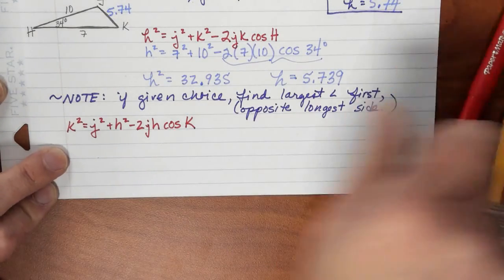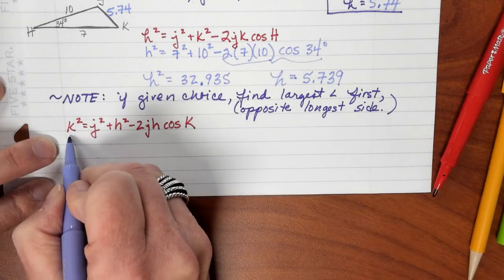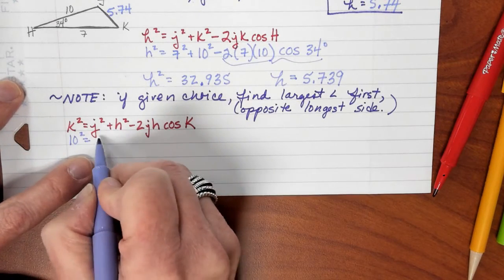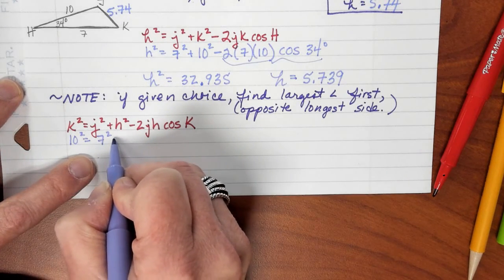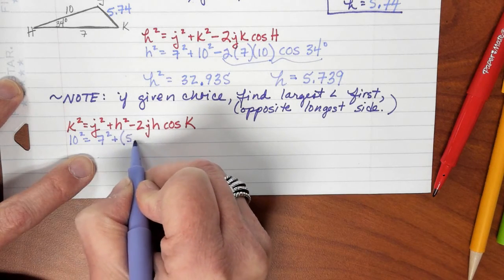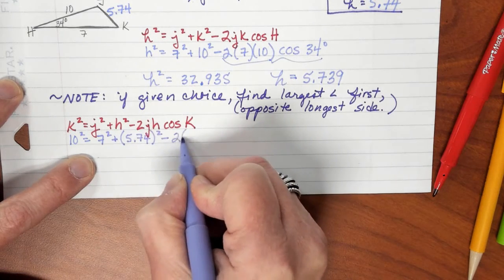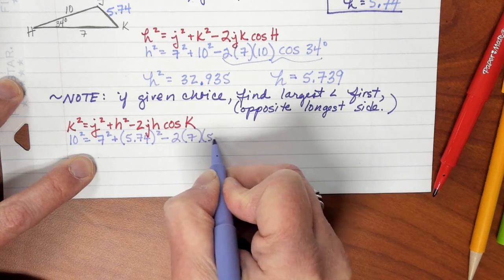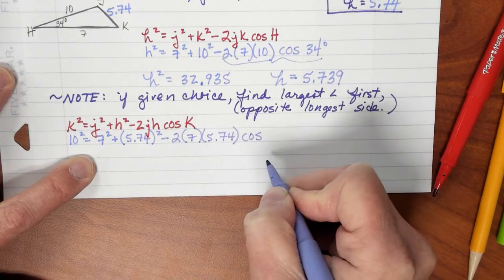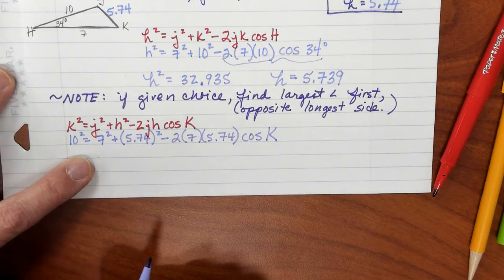Now when we plug that in, we have K squared, which we know to be 10 squared, equals J squared, which is 7 squared, plus H squared, which we now know to be 5.74 squared, minus 2 times the 7 and the 5.74, and cosine of angle K. We don't know angle K, we're trying to figure that out.